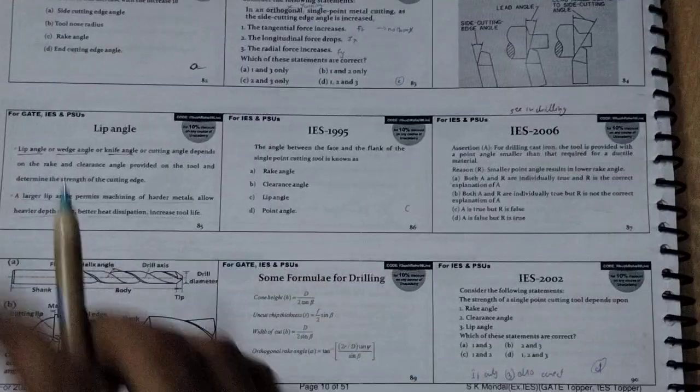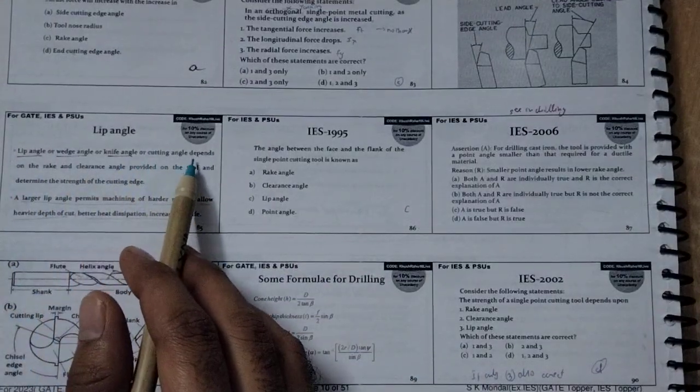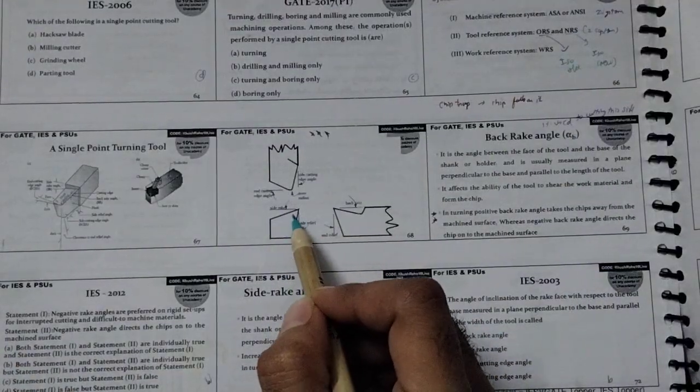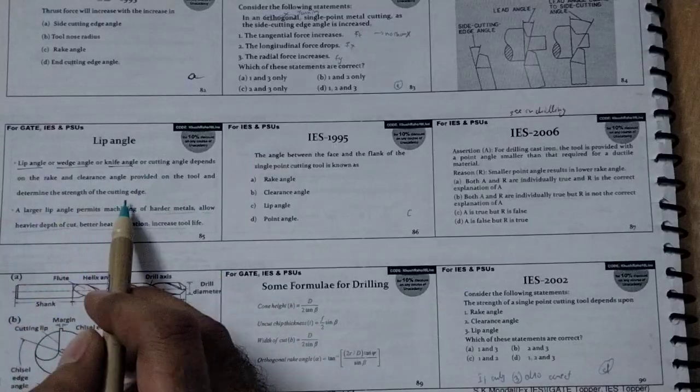Next one is lip angle. You can see lip angle, or wedge angle, or knife angle, or cutting edge angle, depends on the rake. So this is the side rake, and this is the back rake, and this is the lip angle. The rake and clearance angles provided on the tool determine the strength of the cutting edge.